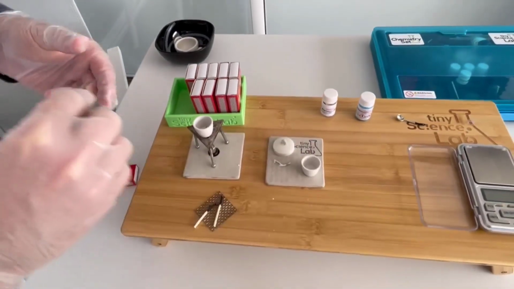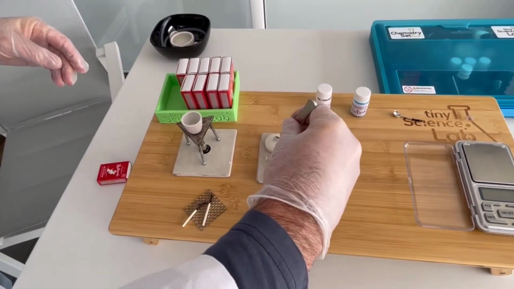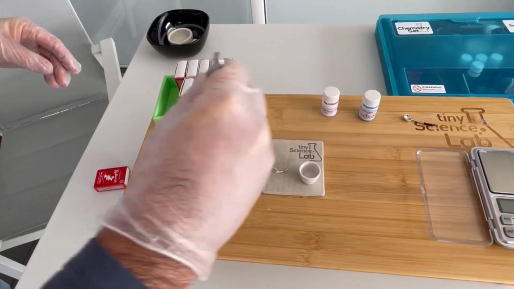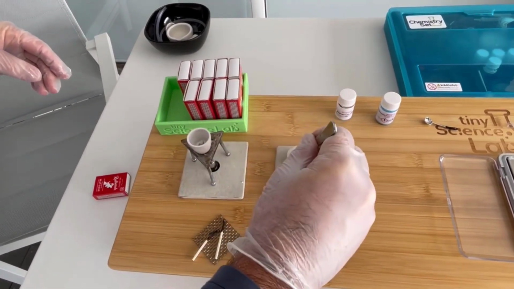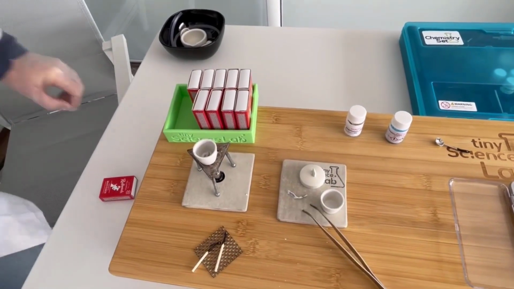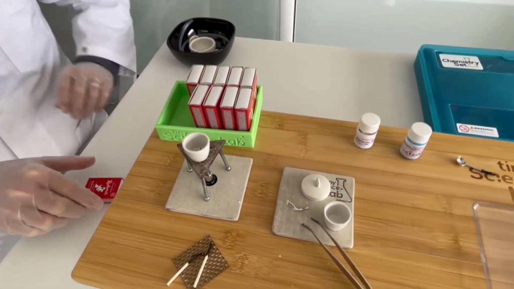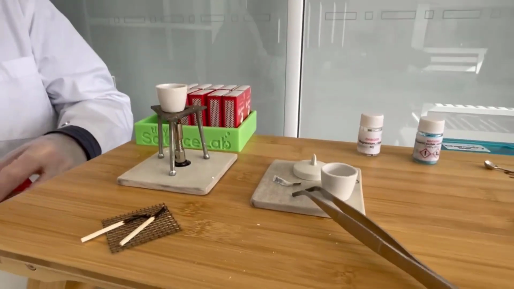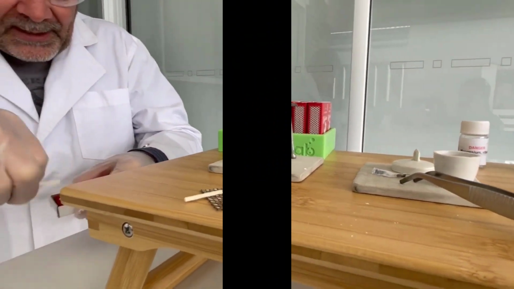And I have my crucible lid, which I can place on there to ensure that none of the smoke escapes. But what I want to do first is start to heat it up. So let's turn this Bunsen burner back on and heat it up.